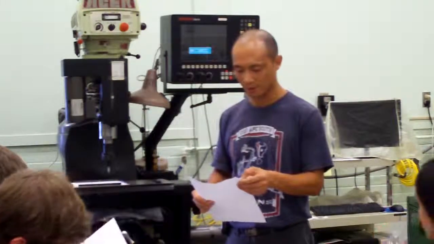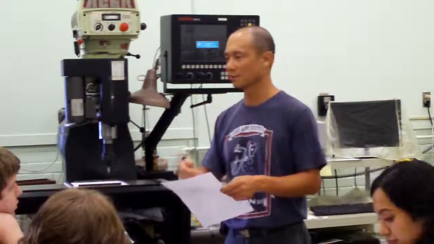Also, you probably noticed that the numbers behind the N are not consecutive. You actually have some space in between, like N10, 15, 20. The main reason behind that is that you can easily make changes. You can insert more lines in between in case you made a mistake and want to fix that. You have flexibility to add more lines in between.